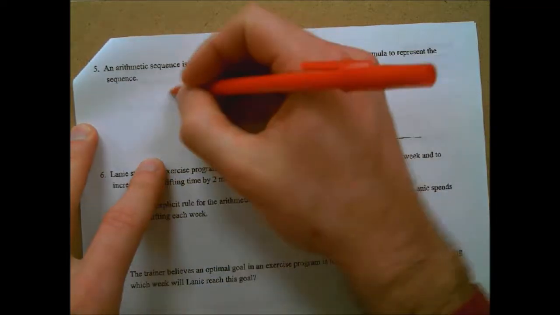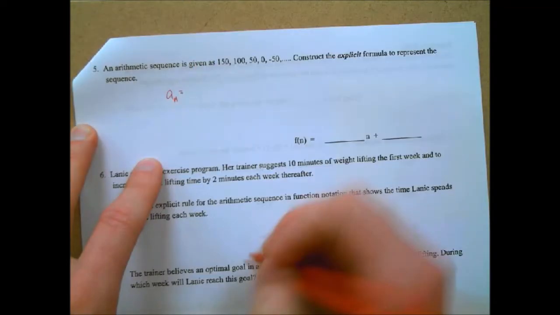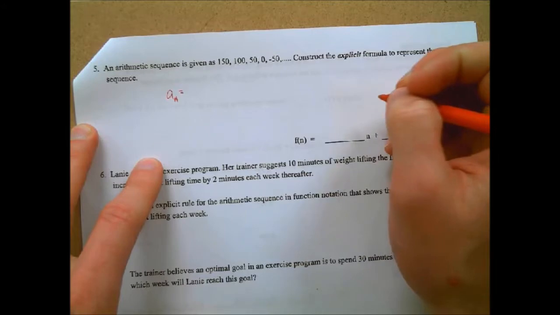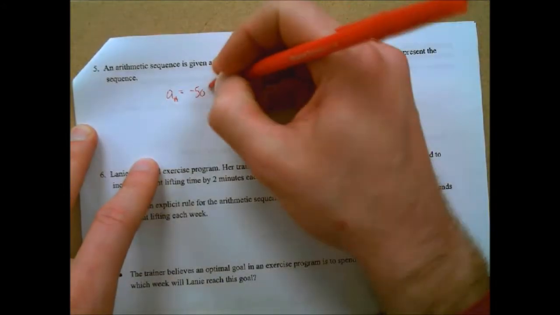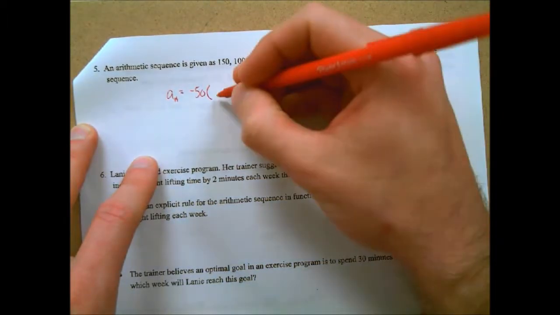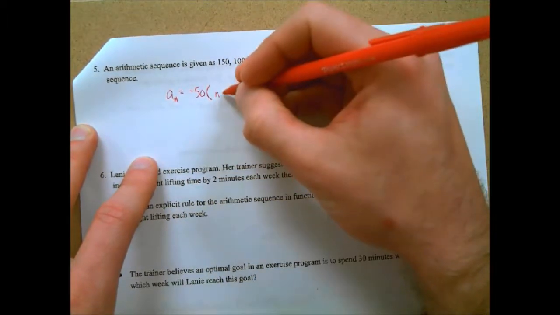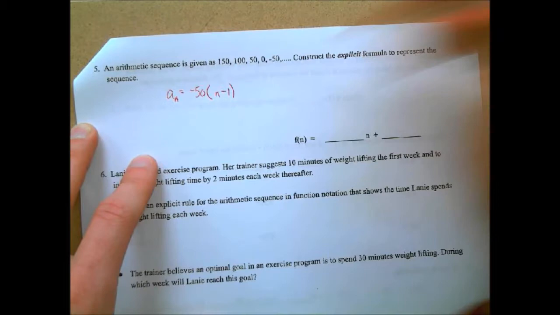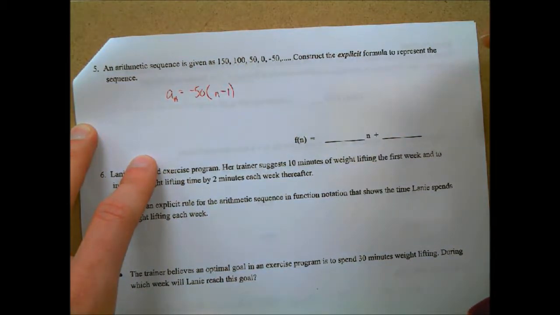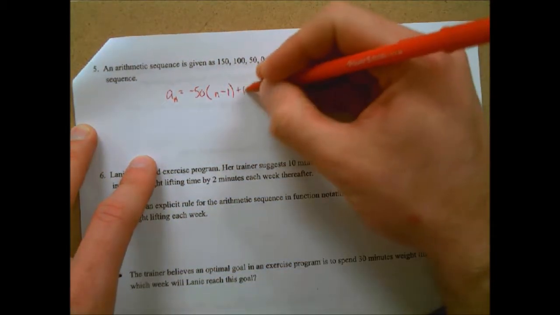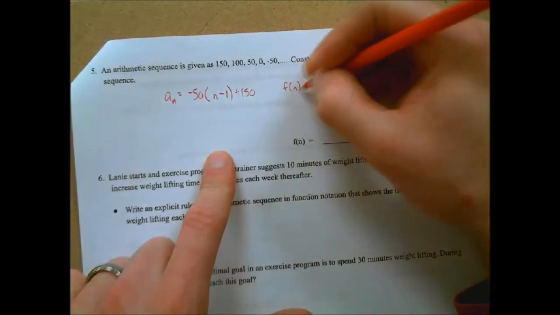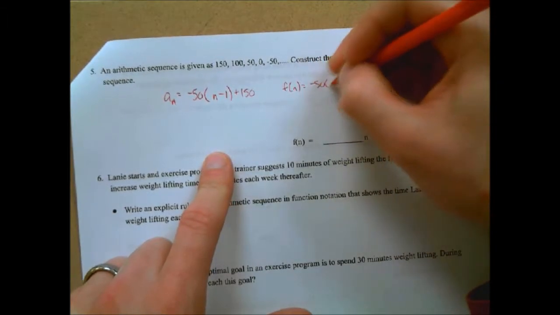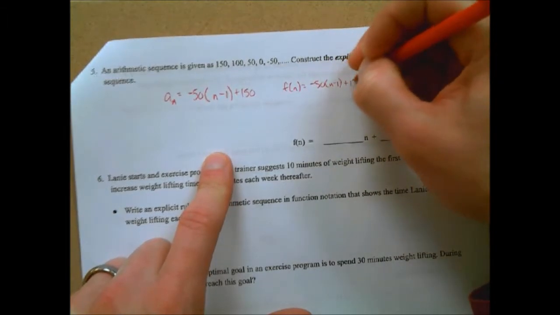A sub n equals negative 50, parenthesis, n minus 1, plus 150, that first term there. Yep, okay, exactly right. Or in function notation, f of n equals -50 times n minus 1 plus 150. Now look down here.